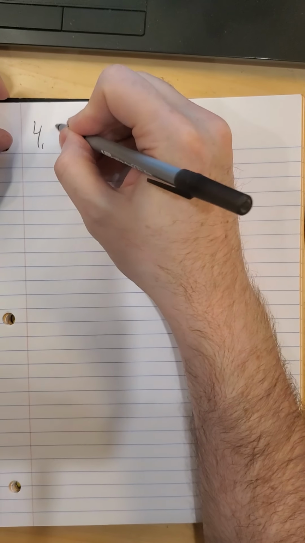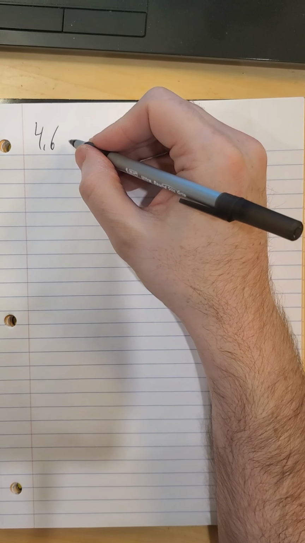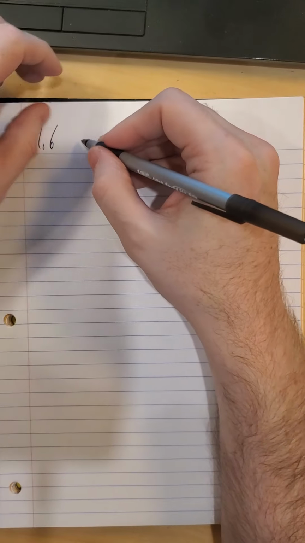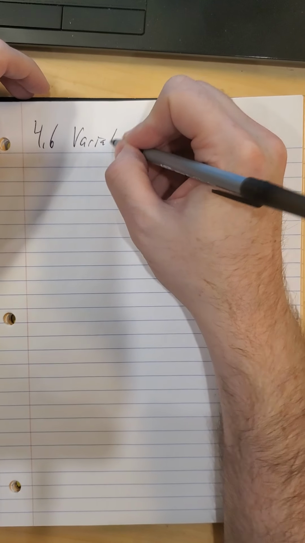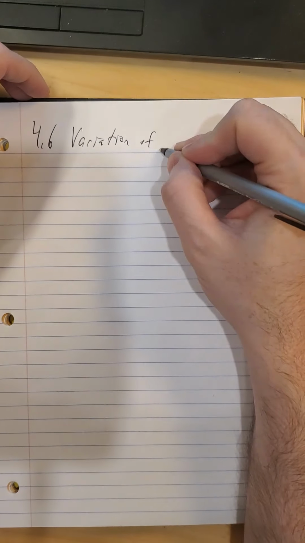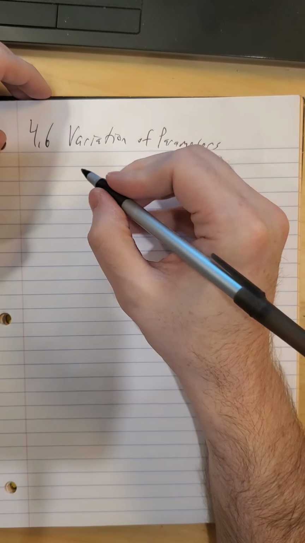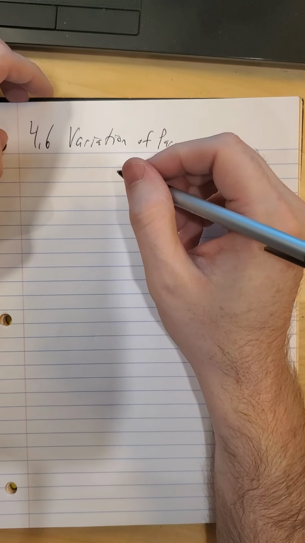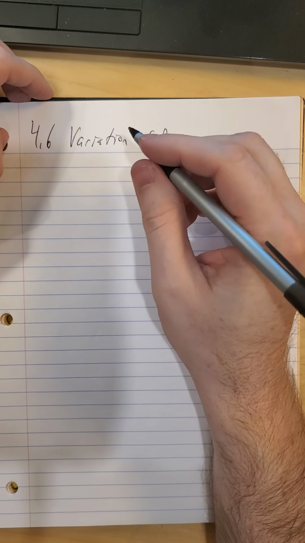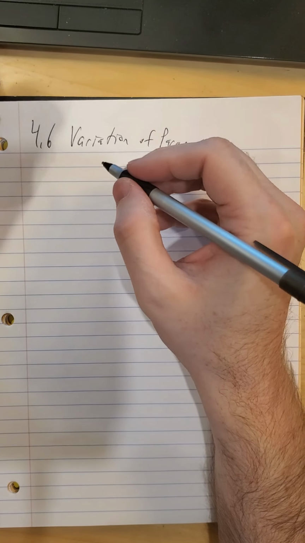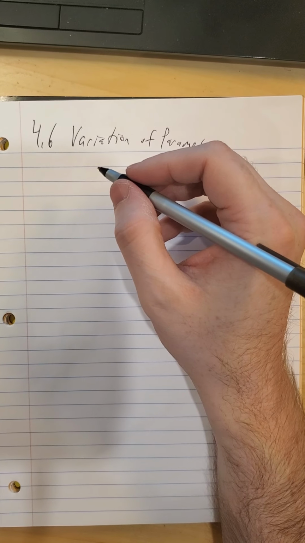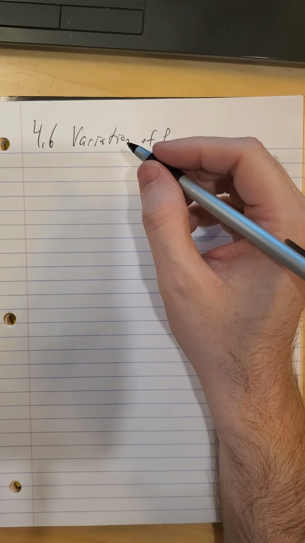Welcome back, everyone. Today we'll be looking at section 4.6 on variation of parameters. On this one, we're not going to get too heavy into the proof part of it. We're just going to look at the setup and how to make it work.